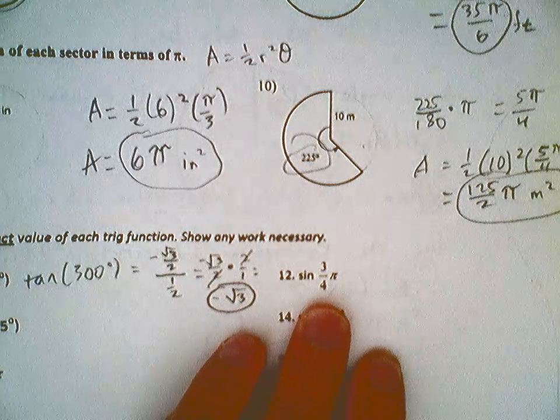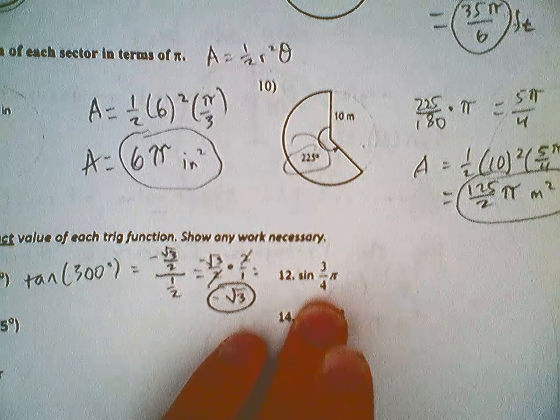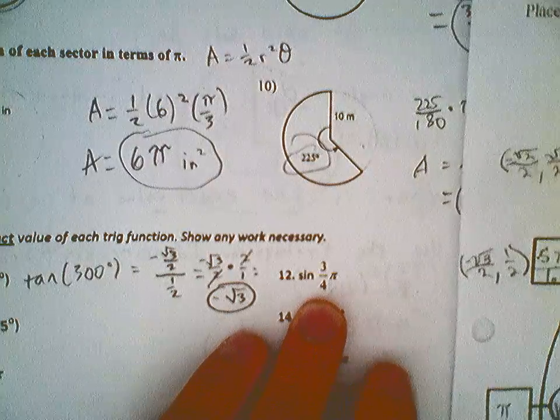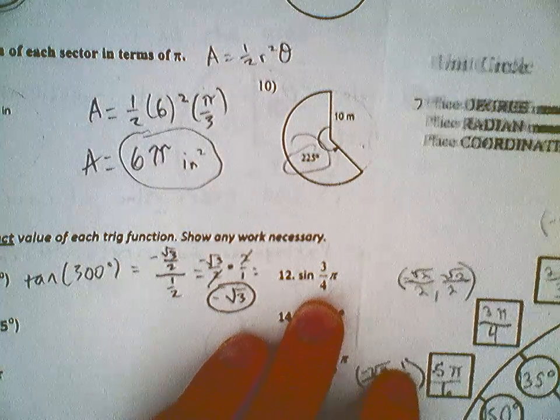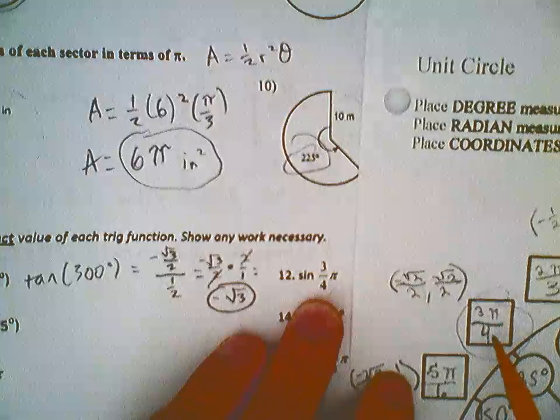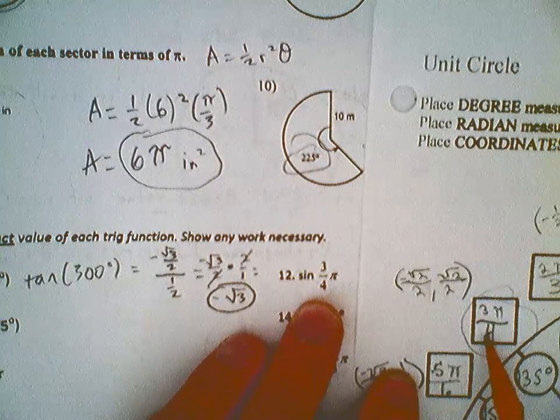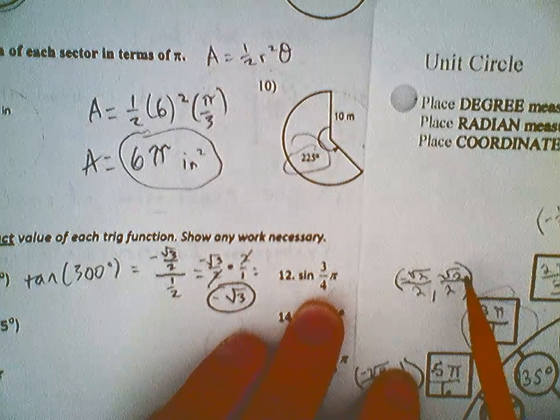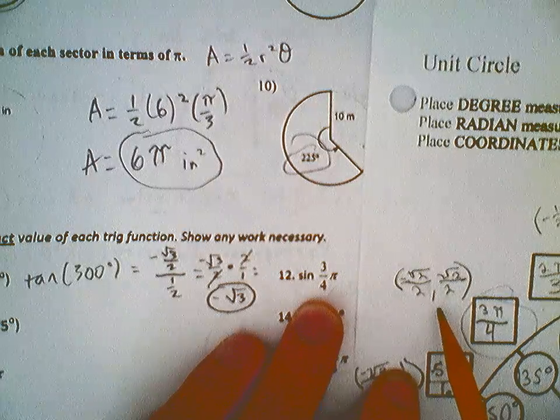Alright, number 12. We're doing sine of 3 pi over 4. I believe that this angle is on our unit circle. Certainly is. 3 pi over 4 up here in the second quadrant. So that means that we're looking at this point right here.